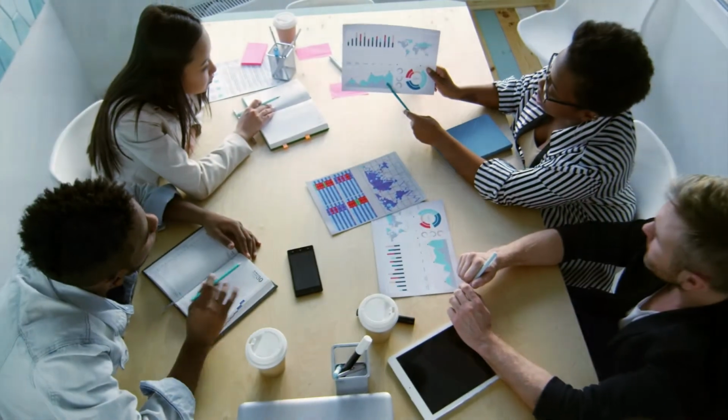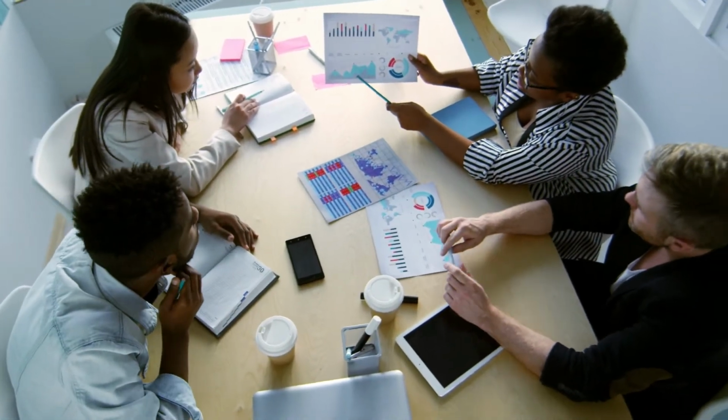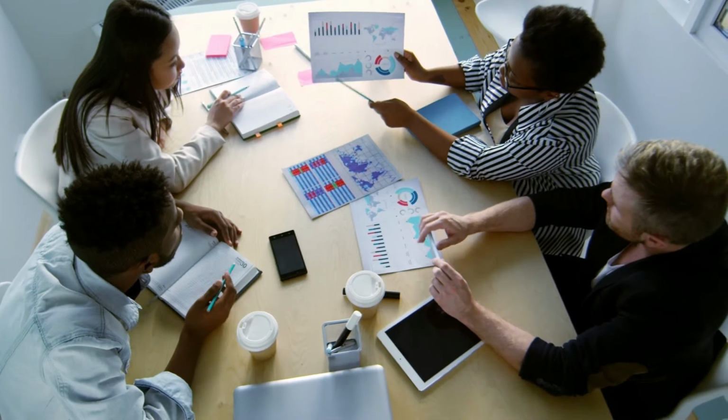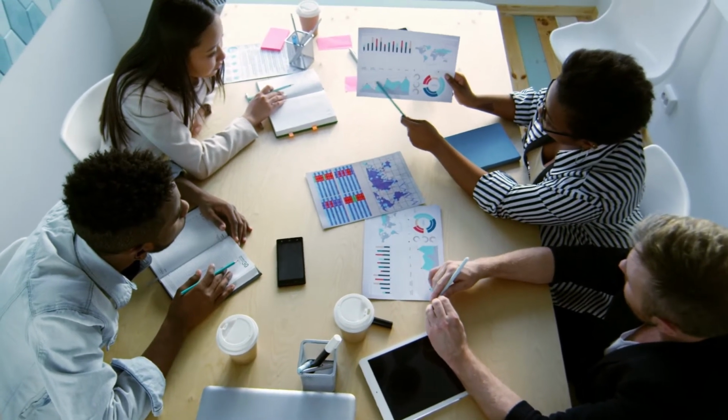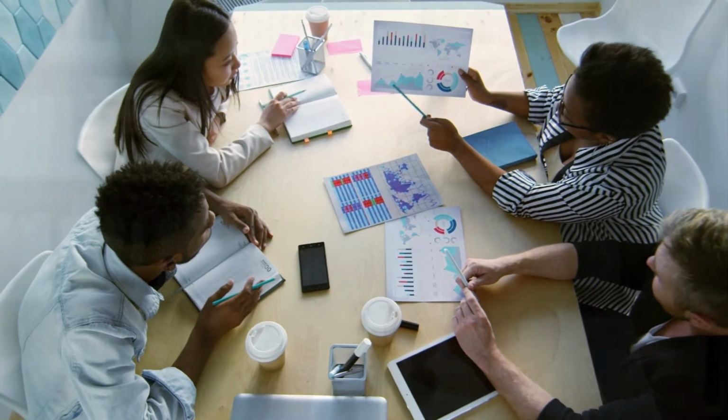So if you are on the judgment side, you prefer your life to be well planned and organized. You are probably very decisive and prefer structure and control. You want things to be neat and orderly, and you want things to be settled.